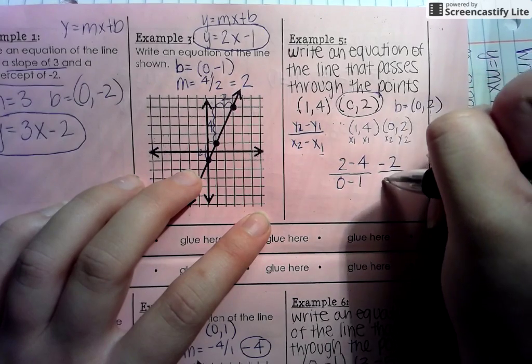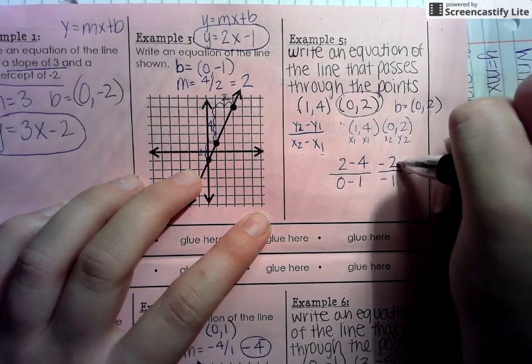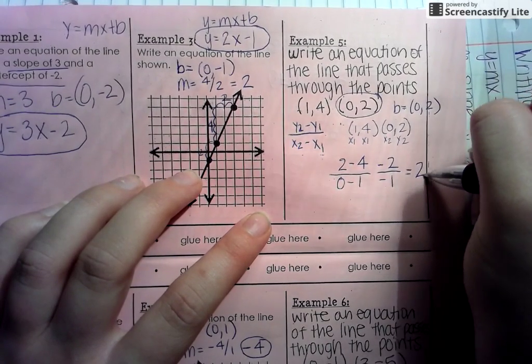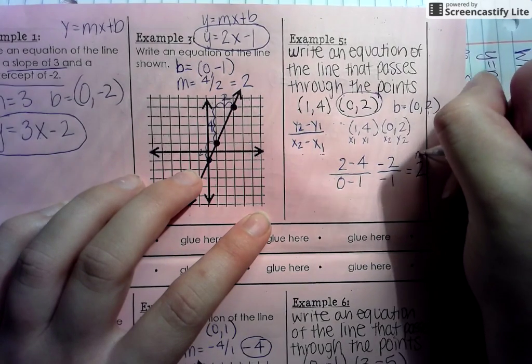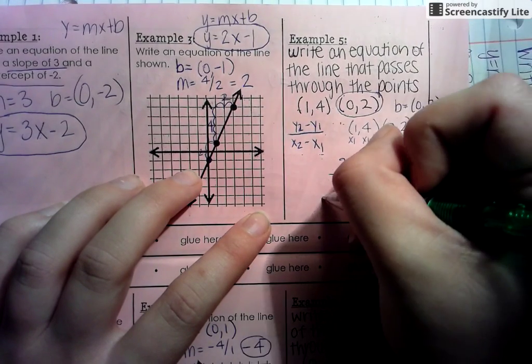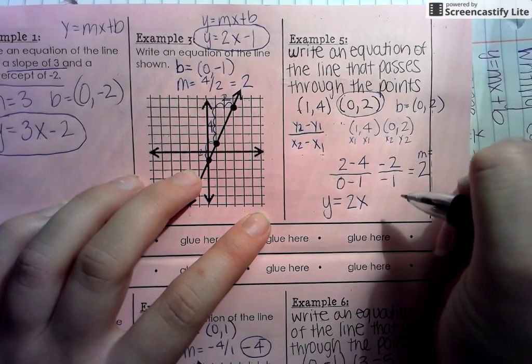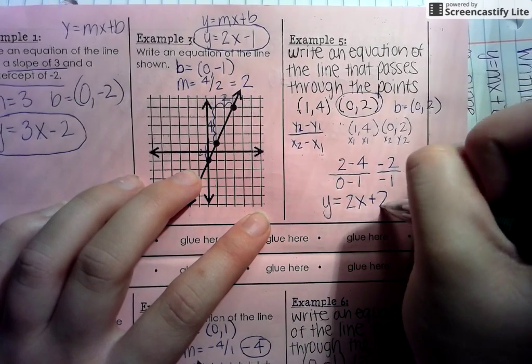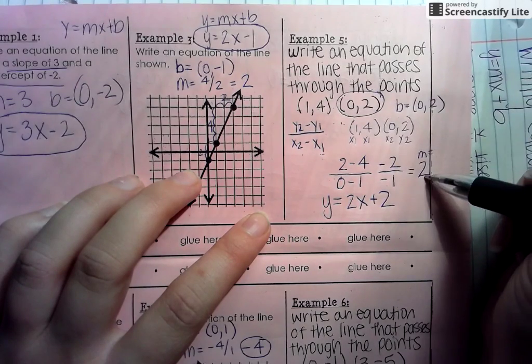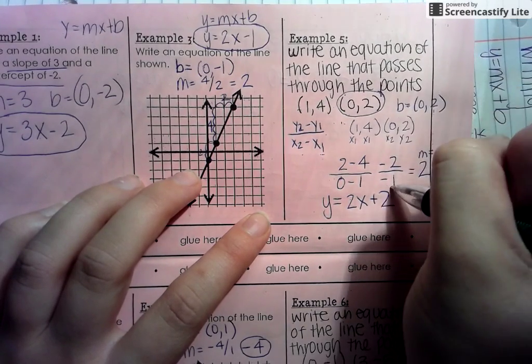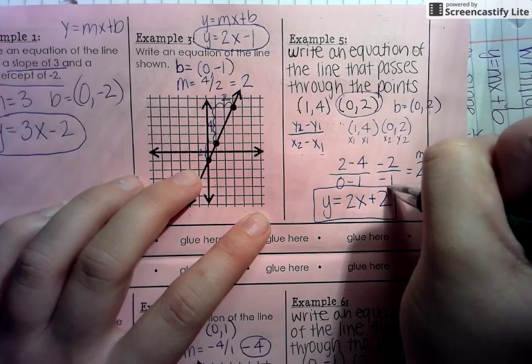And 0 minus 1 is going to give me a negative 1. So negative 2 divided by negative 1 is going to give me a positive 2. So that's my m value. So I have my equation y equals 2x plus 2 because I used my y-intercept. So I have my slope and my y-intercept. So that's my final answer.